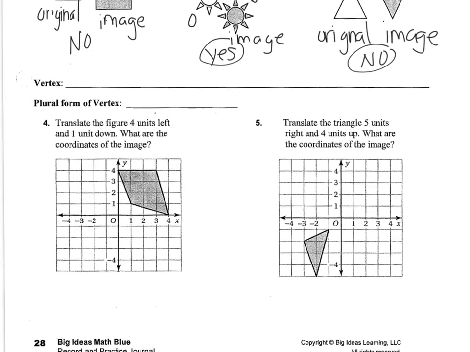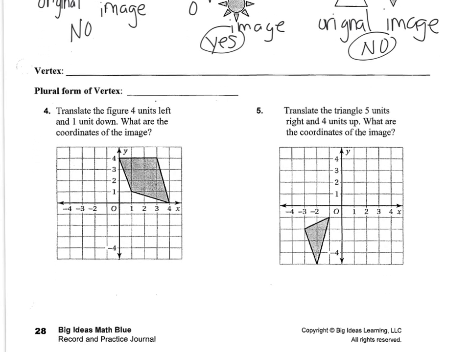Now let's talk about a vertex. A vertex is a point on a polygon. The plural form of a vertex is vertices.